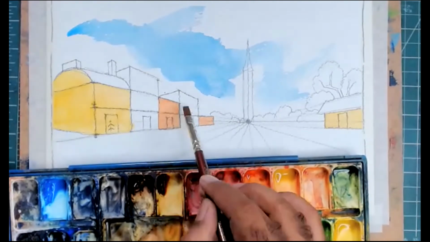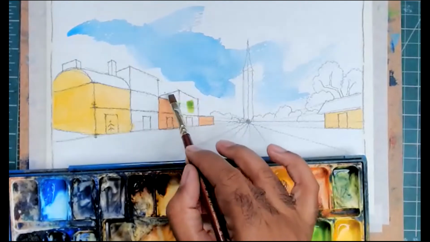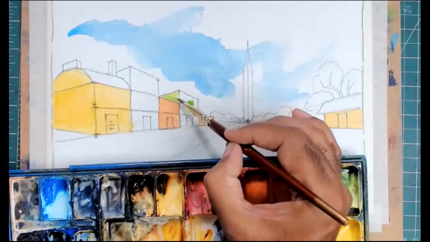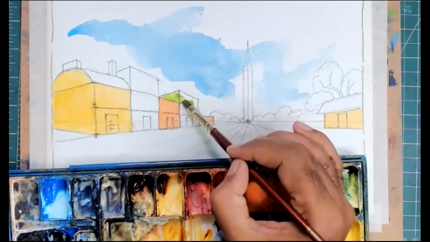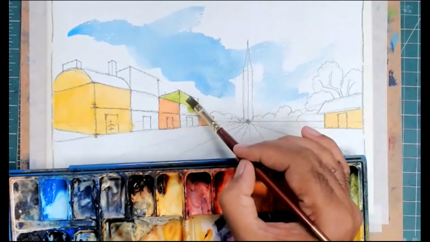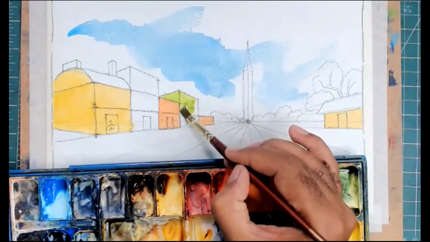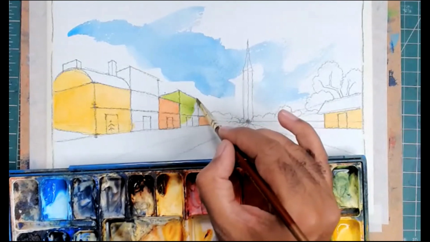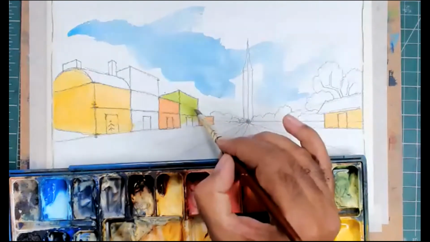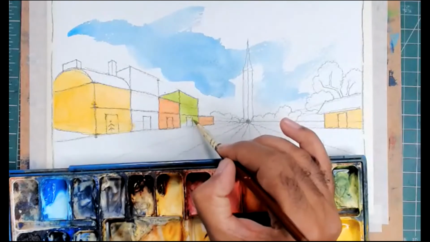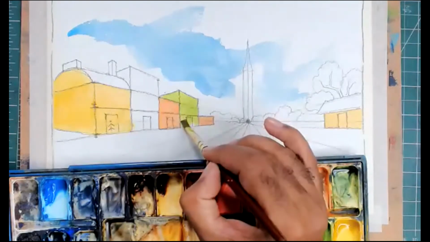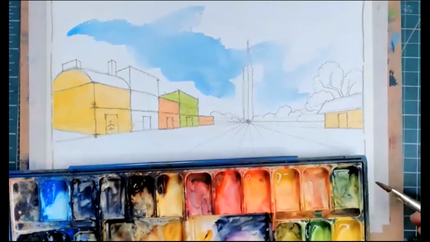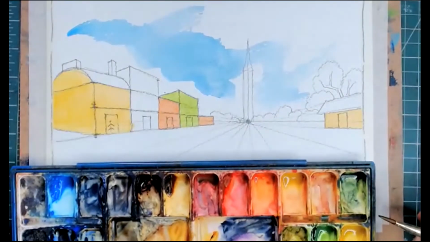I'm going to apply some dilute green here. So simple, straightforward color filling.